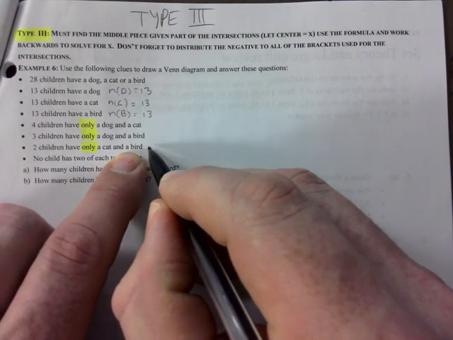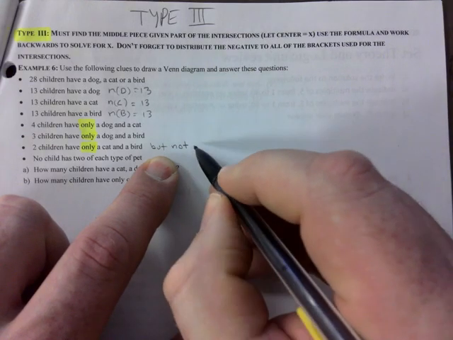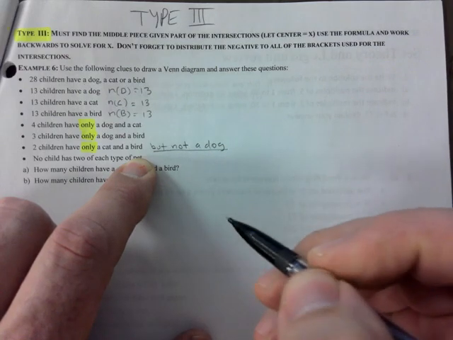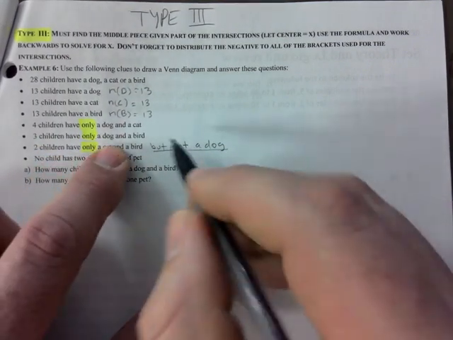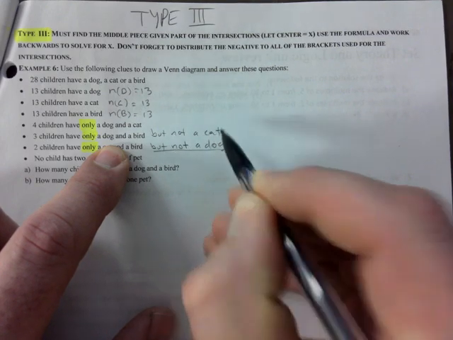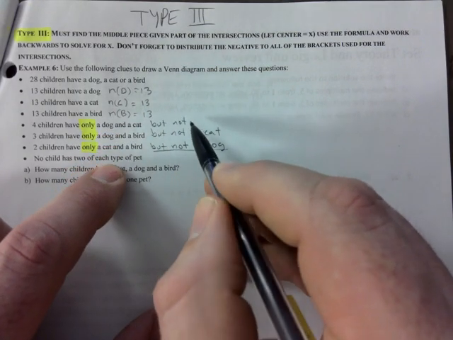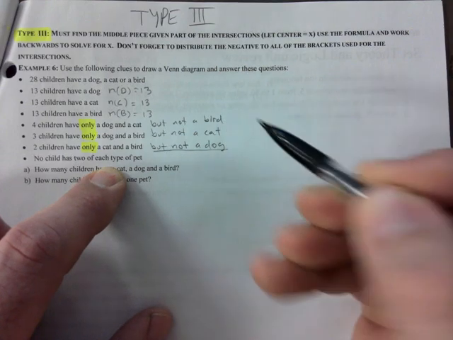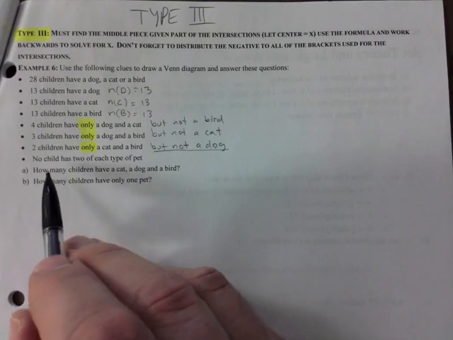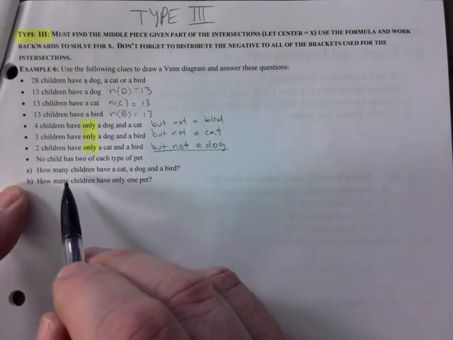You could also say cat and bird, but not a dog. This could be added there. And then the 3 children have a dog and a bird, but not a cat. Dog and a cat, but not a bird. Same thing. You could use only, or you can use but not. Okay. No child has 2 of each type, so there's no repeats.